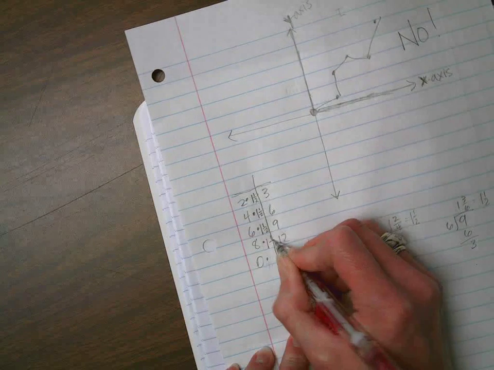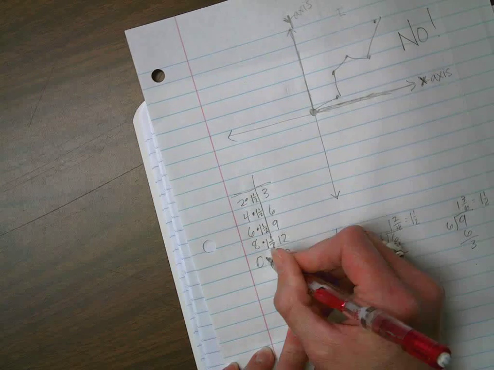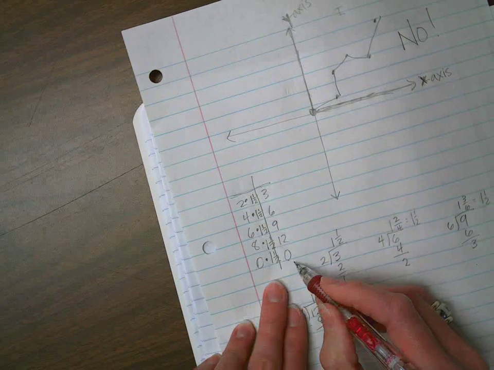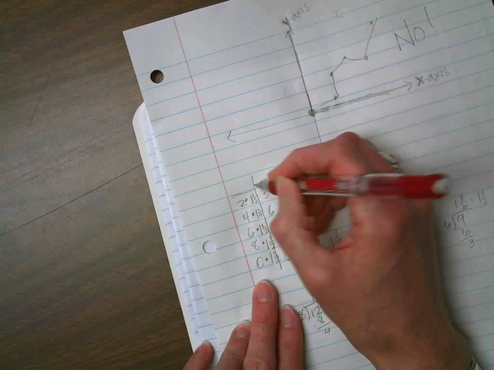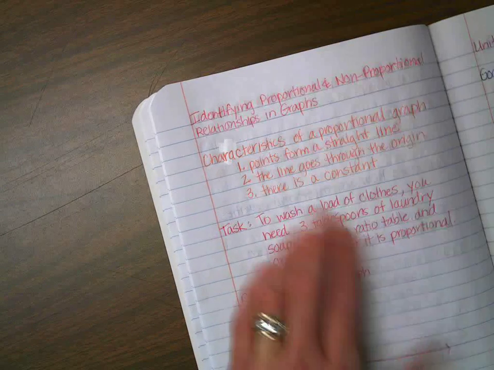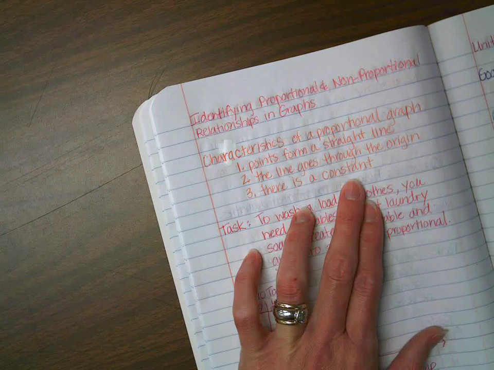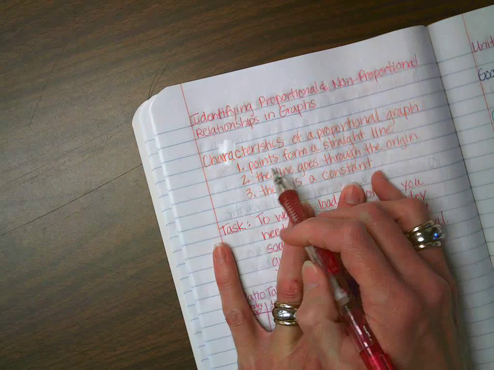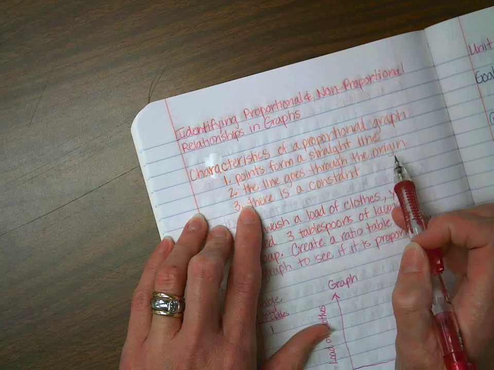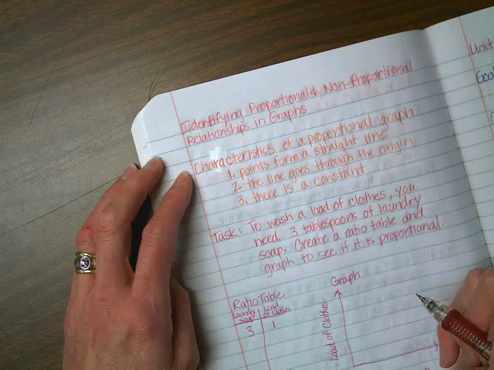So kiddos, was there a constant? Yes. Did the points form a straight line? Yes. Does the line go through the origin? Yes. So now it's proportional. Okay? Very quickly, because you heard the bell and I have a new class, your task is to complete what we just did on this one. Okay? I want you to do this by yourself, and that's what we're going to be checking when you get to school in the morning.